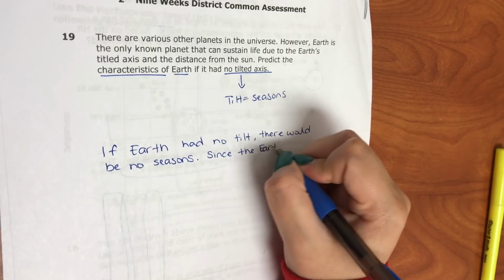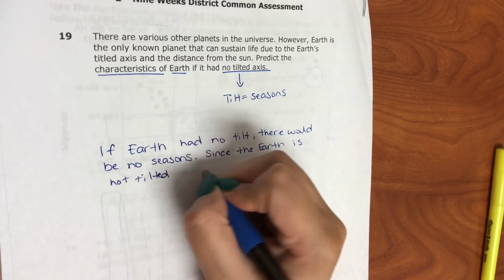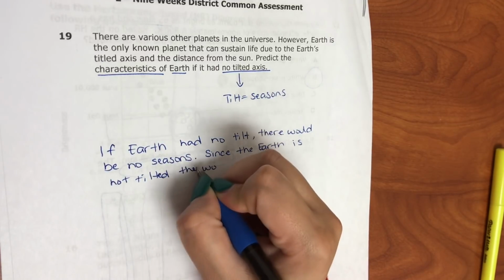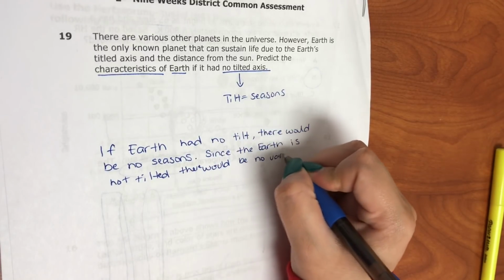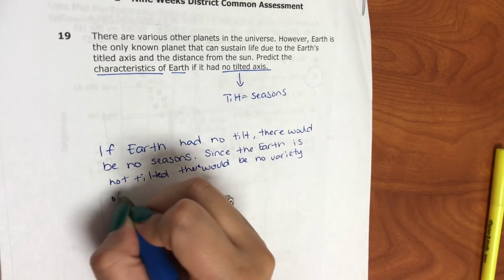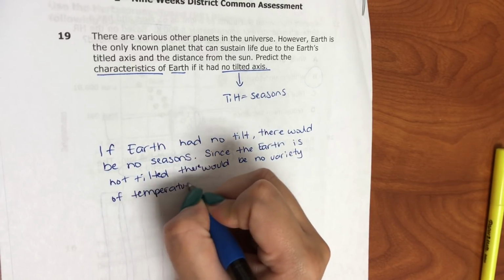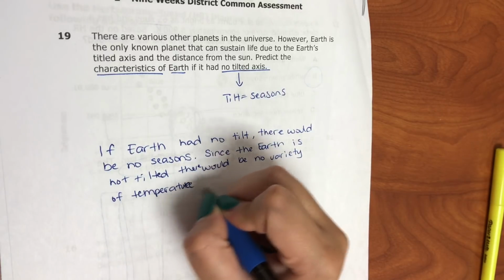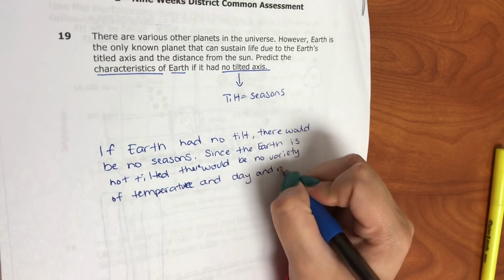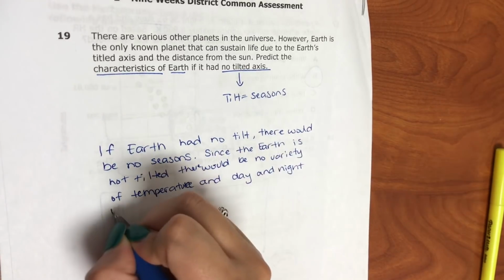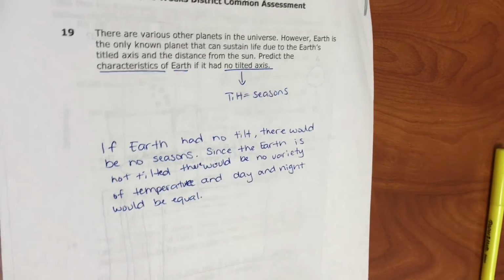Since the Earth is not tilted, there would be no variety of temperature, and day and night would be equal.